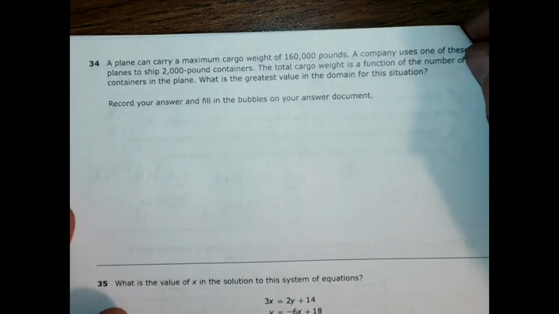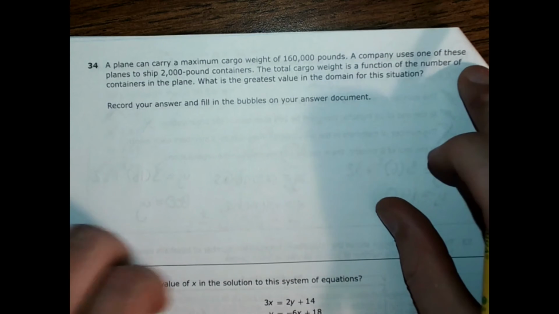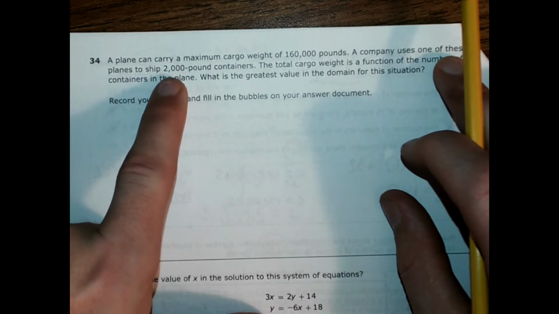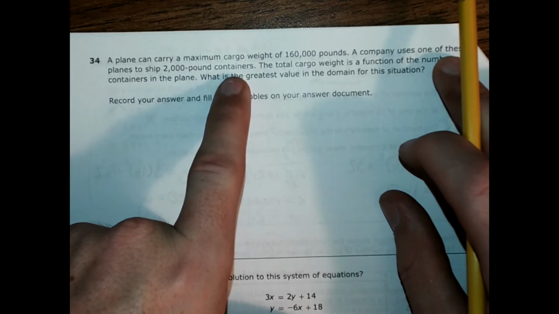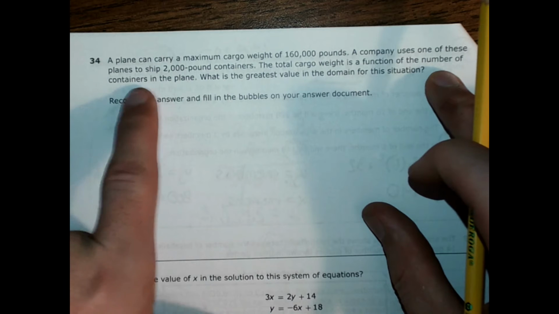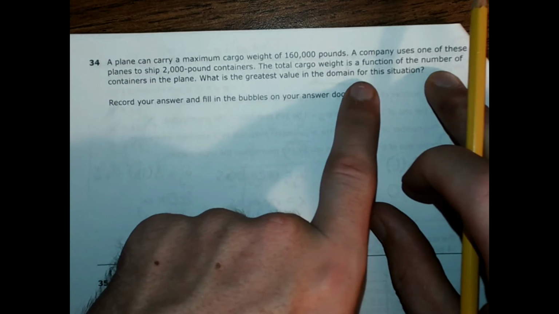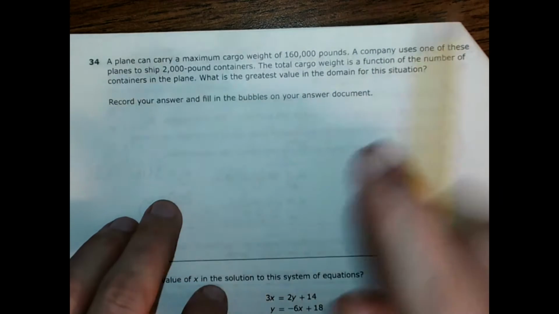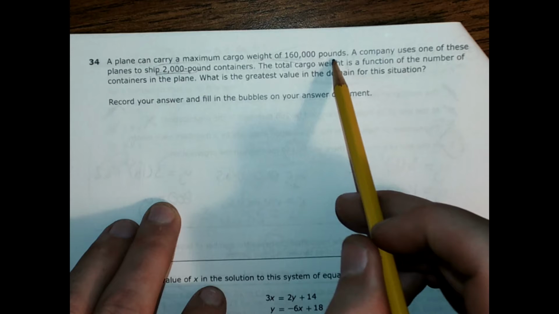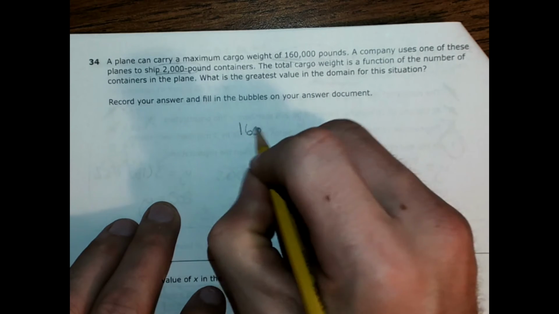(34) A plane can carry a maximum cargo of 160,000 pounds. A company used one of these planes to ship 2,000-pound containers. The total cargo weight is a function of the number of containers in the plane. What is the greatest value in the domain for this situation? In other words, how many 2,000-pound containers can I put onto a cargo plane that can carry 160,000 pounds?